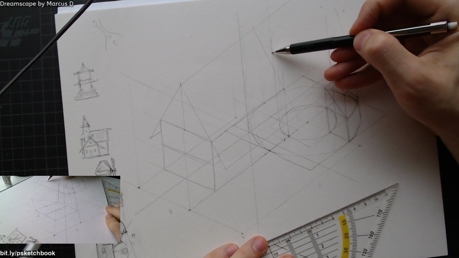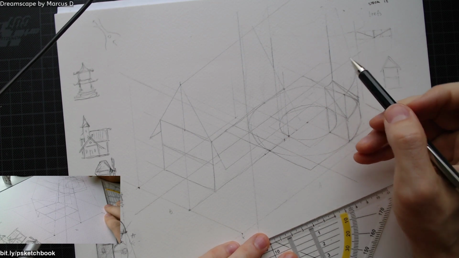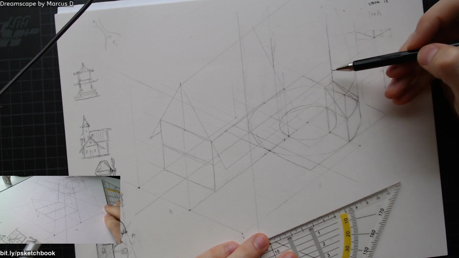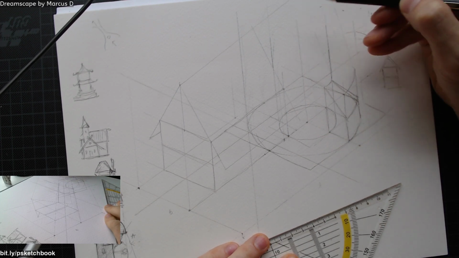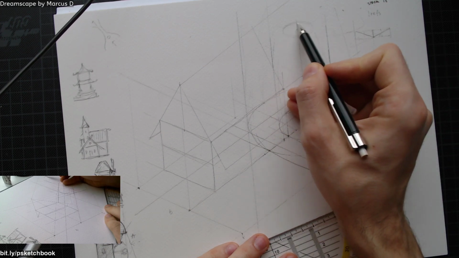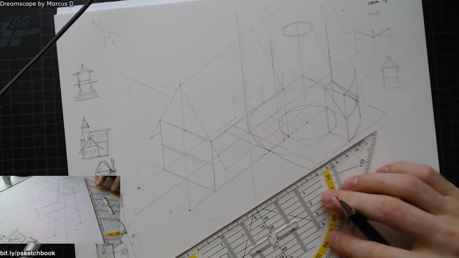Then we have our windmill kind of thing here, and I think it's going to taper a little bit to the top. So if the center is somewhere around here, then it can become something like this.